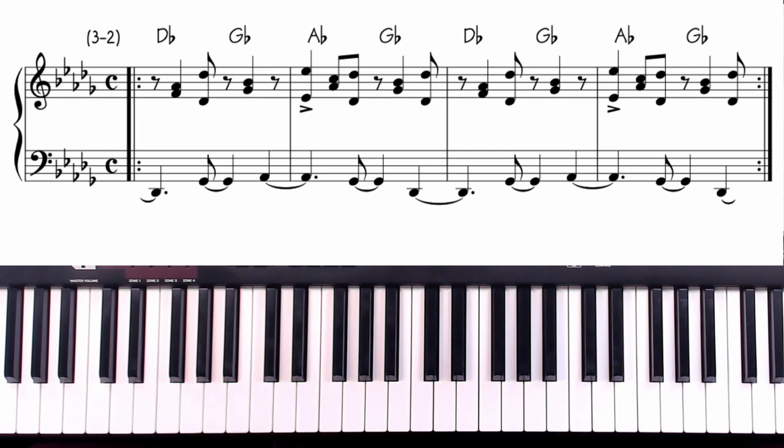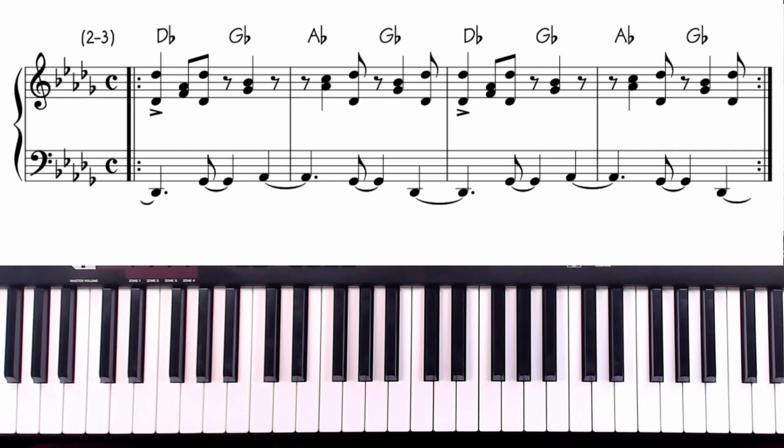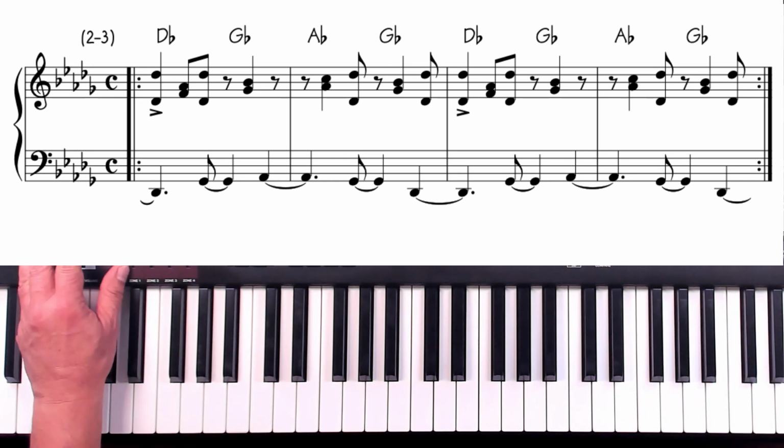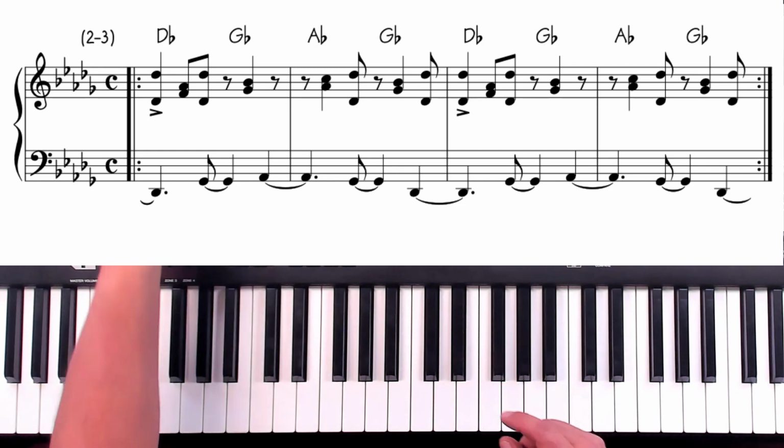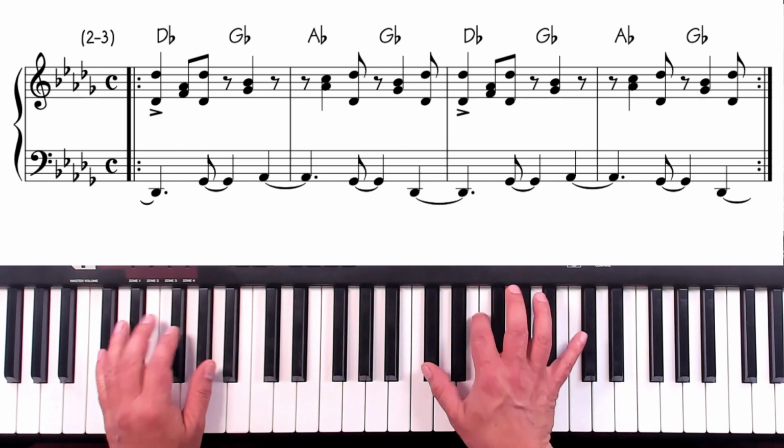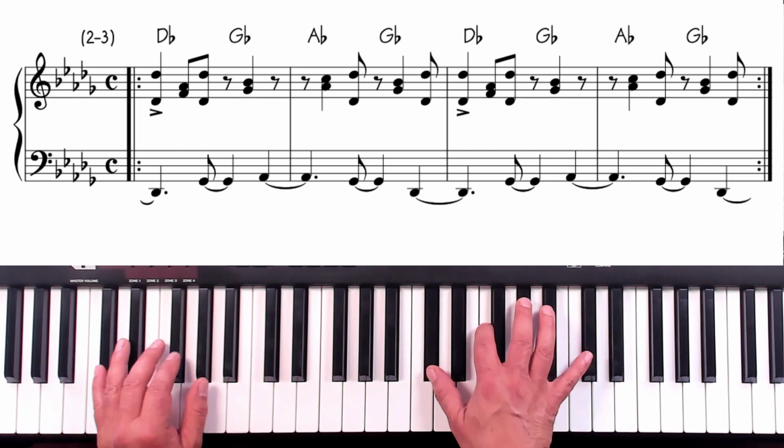Okay, let's go now to 2-3, and we're gonna start with 148 beats per minute. So here we go. 1, 2, 1, 2, 1, 2, 3, 4.